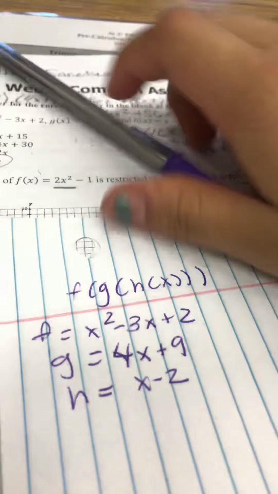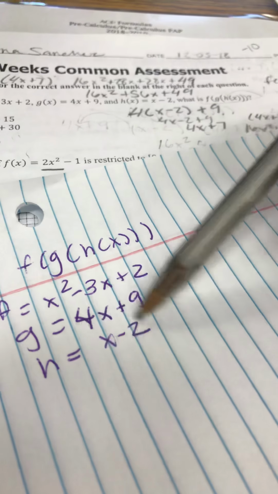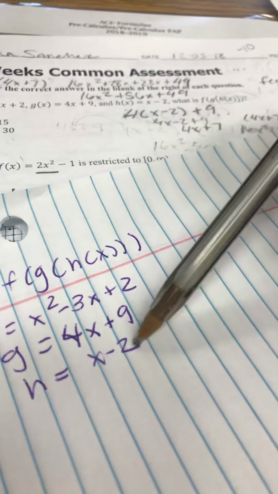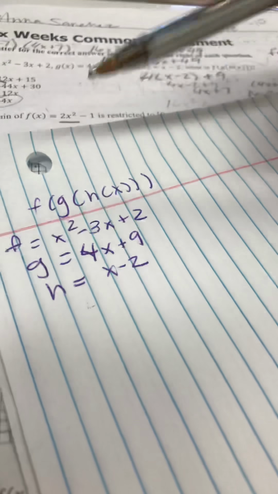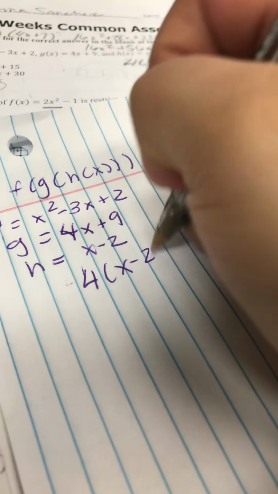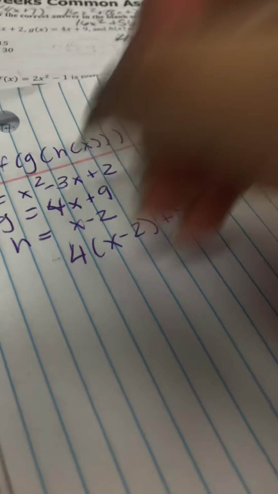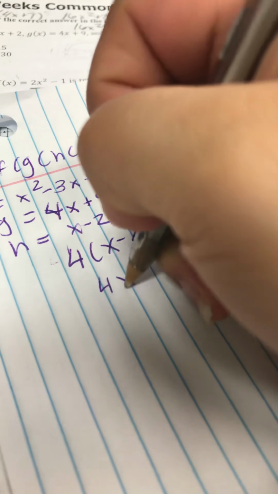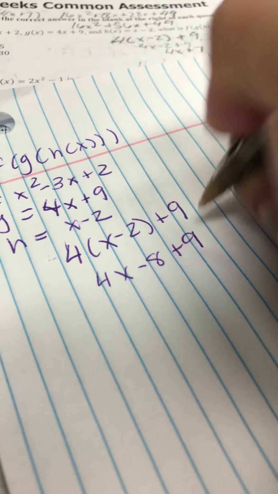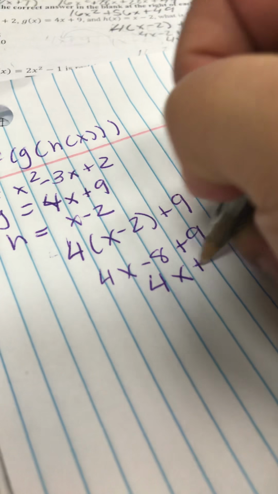So the way we do that is now that x is already plugged into here, which is going to remain the same, x minus 2, we now plug this inside of g. So that will give us 4(x minus 2) plus 9. We distribute the 4 into what's in parentheses, so that would be 4x minus 8 plus 9. Combine like terms, 4x plus 1.